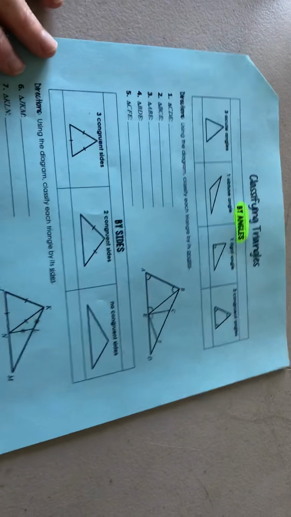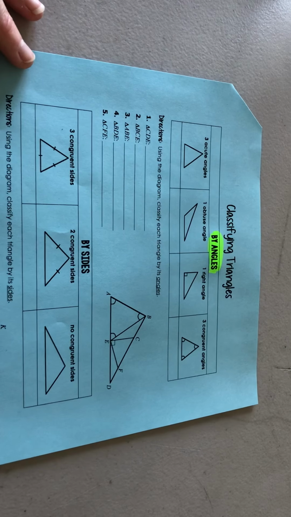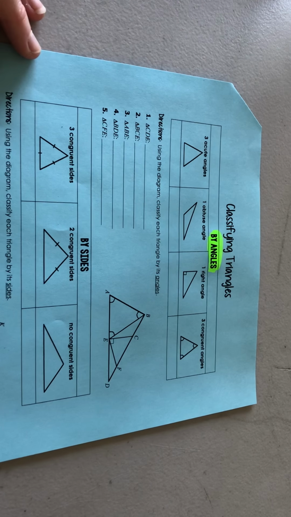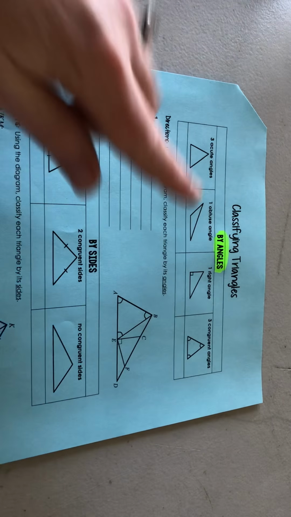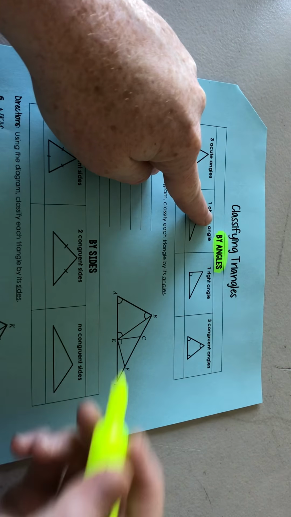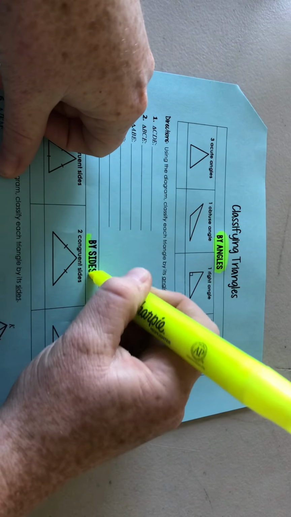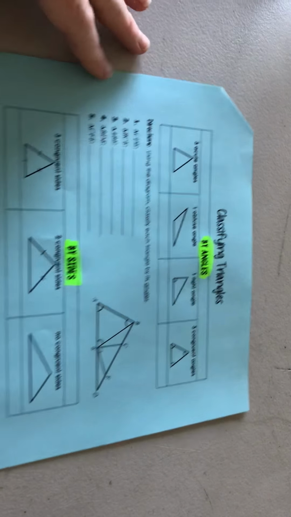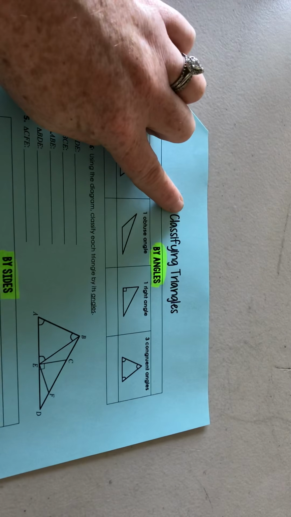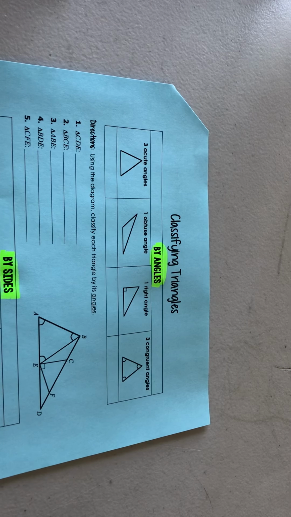Welcome to your first lesson of Unit 4, Classifying Triangles. There are a couple different ways to name a triangle: by angles and by sides, and we'll go over those. So we're just talking about classifying or naming triangles right now.